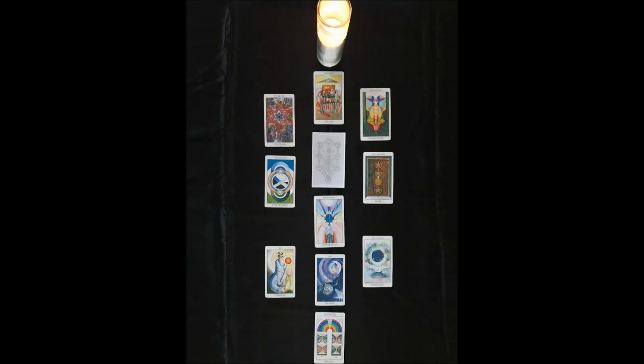The reason that I like to put the cards face down is because in turning over and reading the card, I like to give the card its total due before turning over the next card. Because if I turn them all over at the same time, I will get very distracted by something that calls my attention.